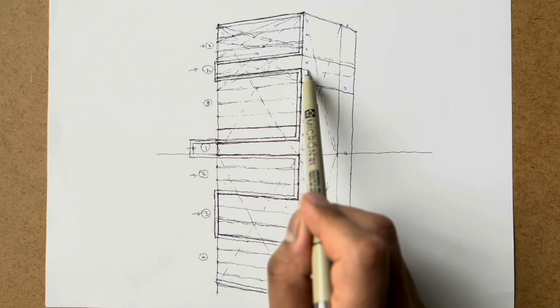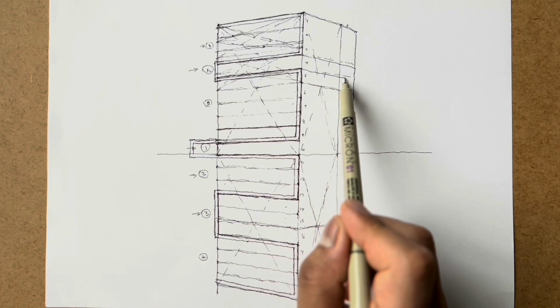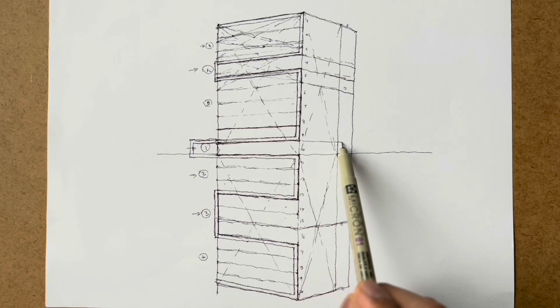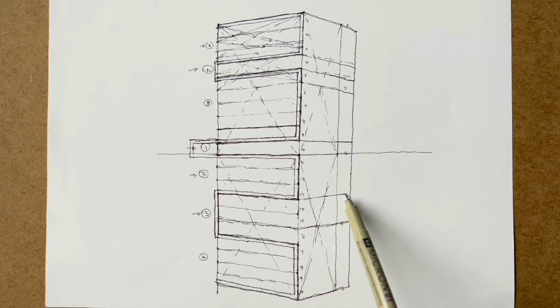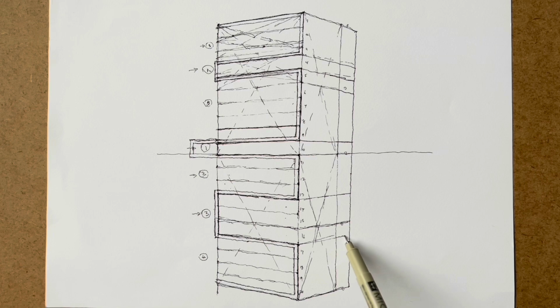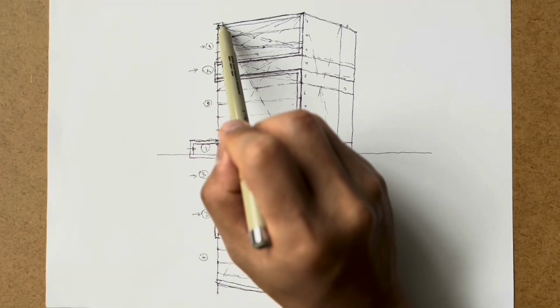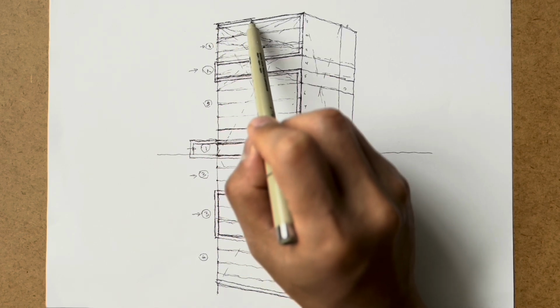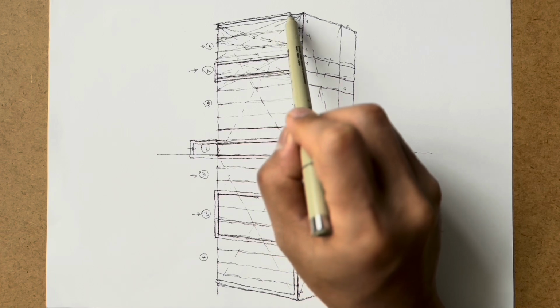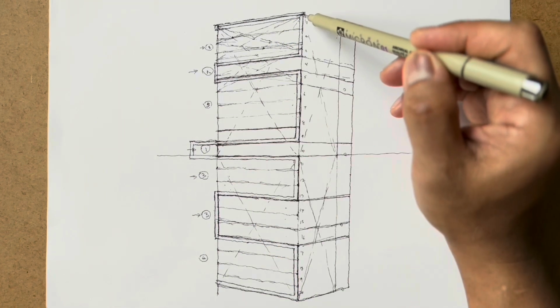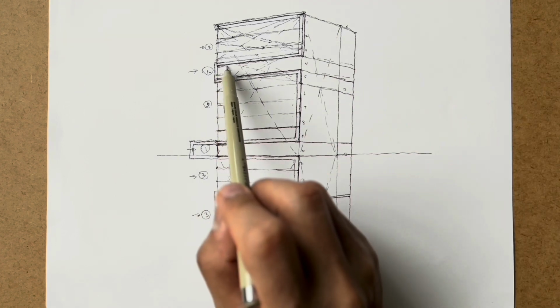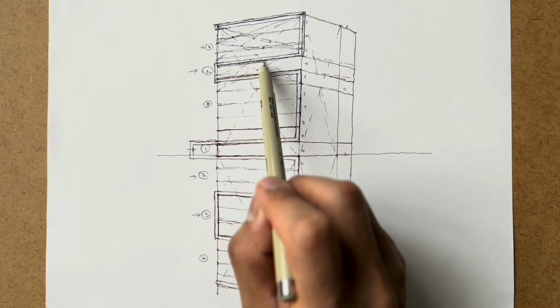So this is the best way to draw this Antilia building without being there. And by understanding the geometry of these buildings, it makes it so much easier to draw it. At the same time, to understand the structure of this building, simply by understanding the geometry.